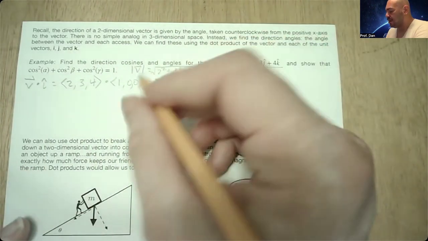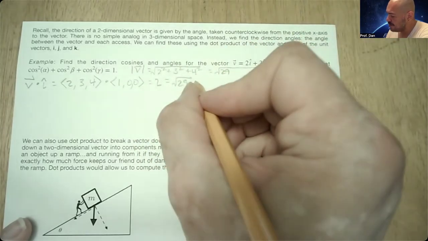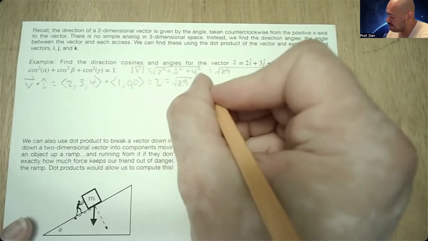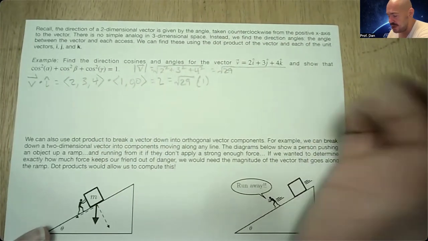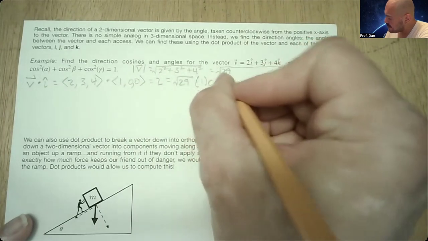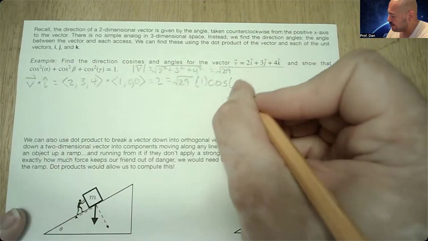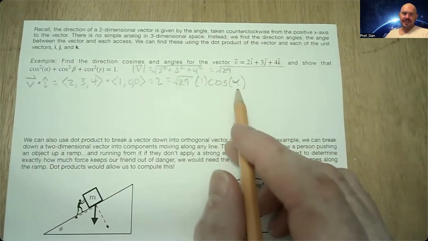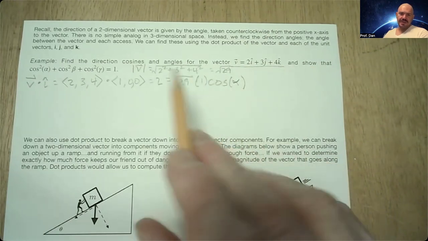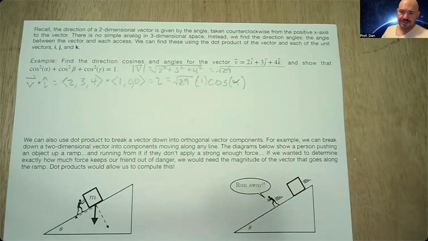That is multiplied by 1, because i is a unit vector and therefore its magnitude is 1, times cosine of the angle between v and i, which we are going to refer to as alpha. Alpha is the angle with the x-axis, beta is the angle with the y-axis, and gamma is the angle with the z-axis.